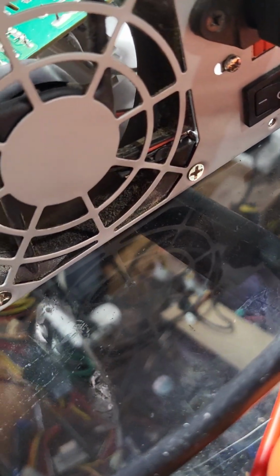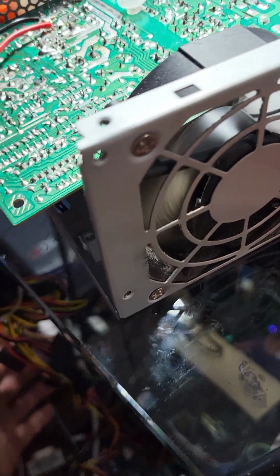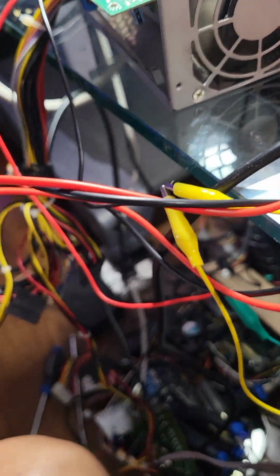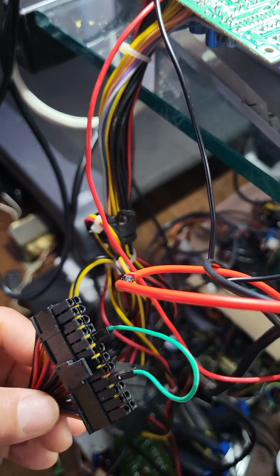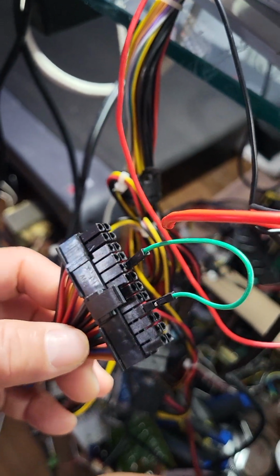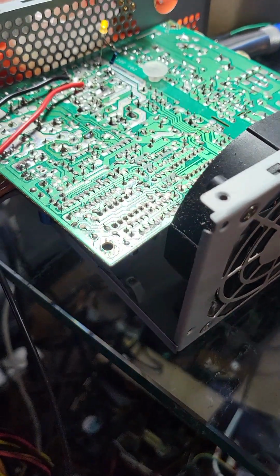Now see, the fan is running now. Just a tip for beginners who don't know about this computer power supply.